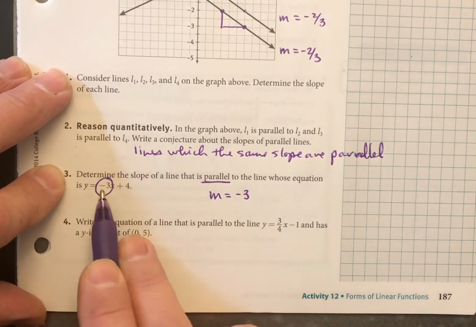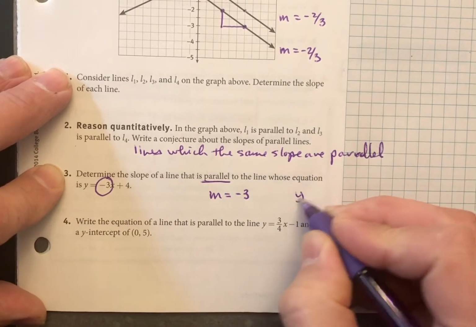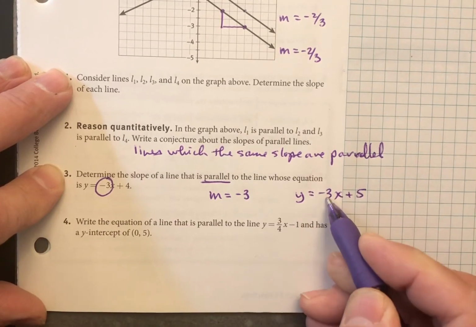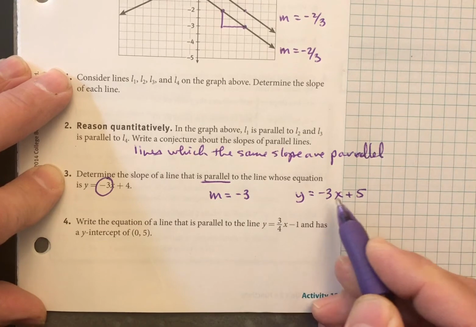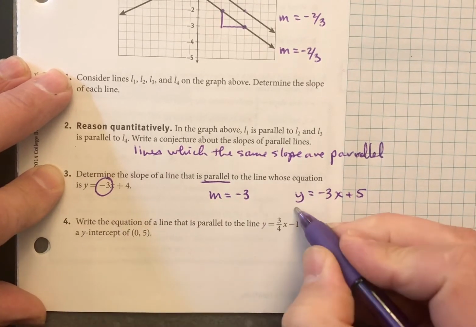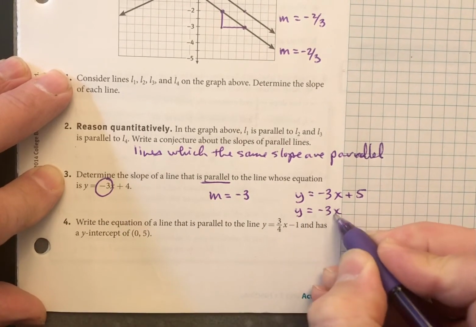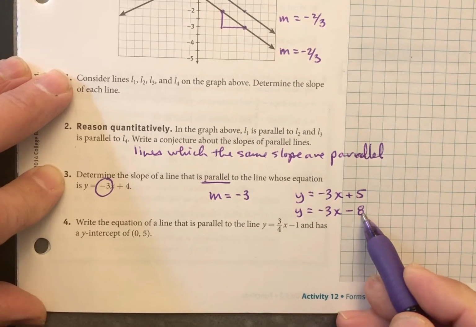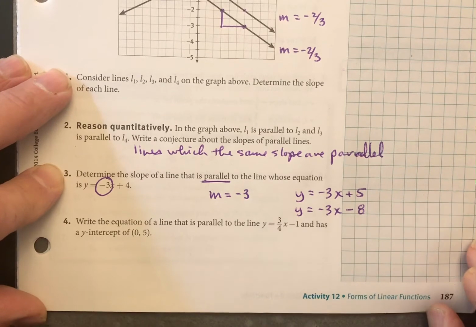So we could have a line, say, y equals -3x plus 5. Same slope, different intercept, parallel to this one. It could also be y equals -3x minus 8. So same slope, different intercept, parallel.